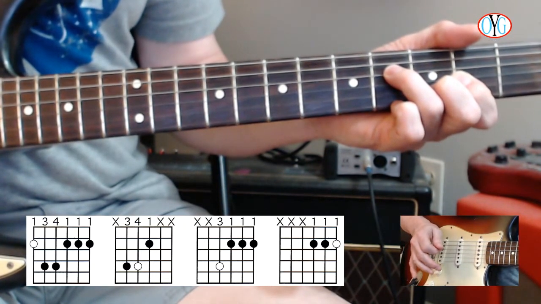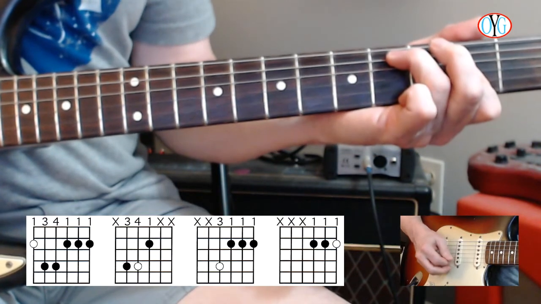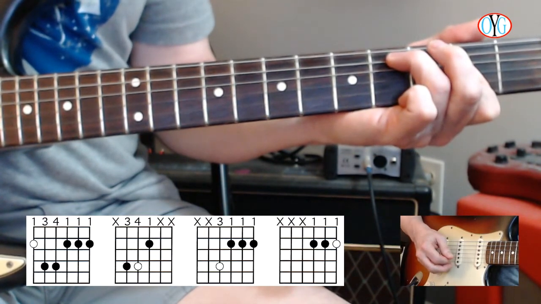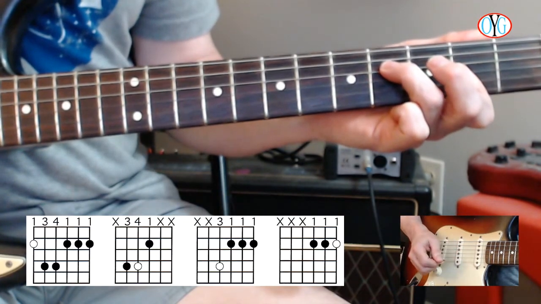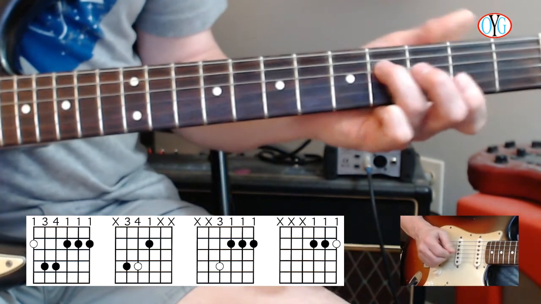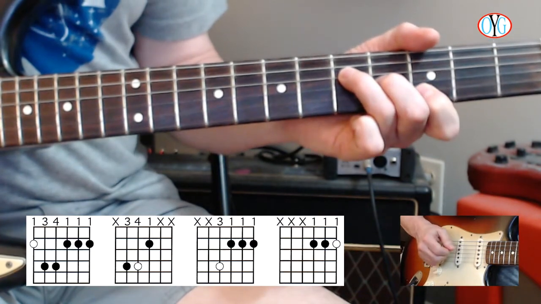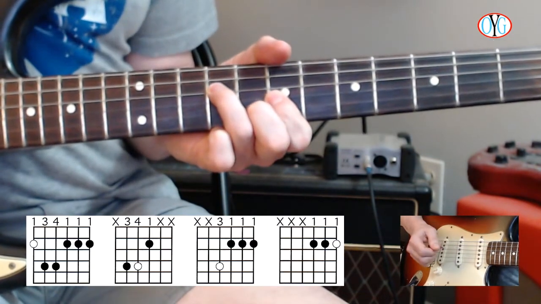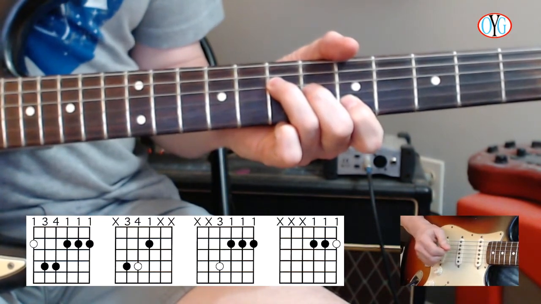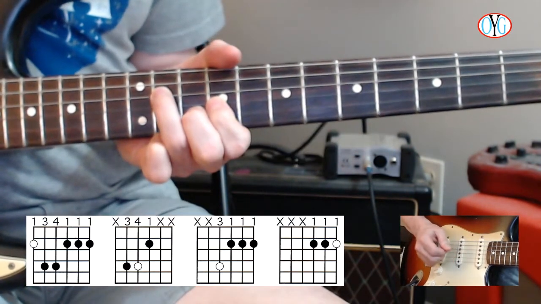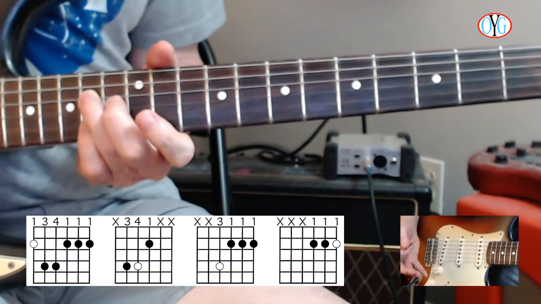And then the G form of the A. And then we can play a little bit of the E form of the F sharp minor. The G for the E form, go up to the C form of the G, come back to the E form of the A, move up to the C form, and then the A form of the A.